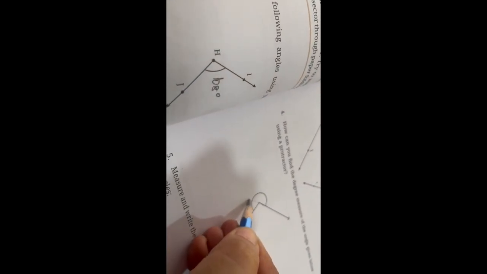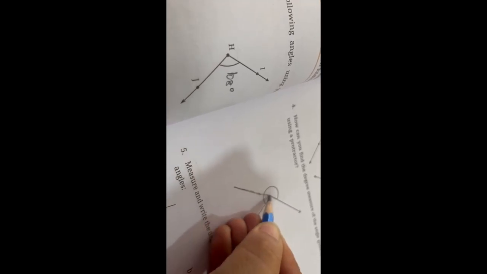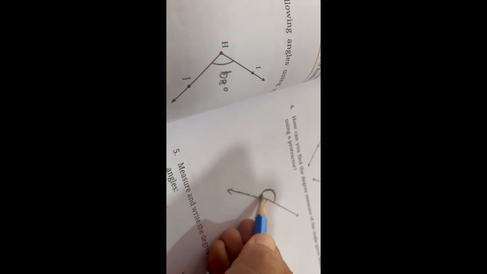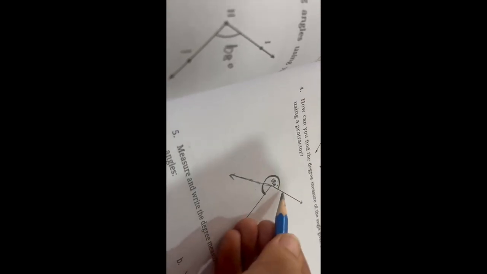Okay, done. The next question is, how can you find the degree of the major angle given below using a protractor? One way I have told you is that you can extend this. If you extend this, this angle is 180 degrees, and you can measure the rest using the protractor and add it to 180 degrees. Or the other way: the complete angle is 360. If you measure this unmarked angle and subtract it from 360, then also you can get the required angle.